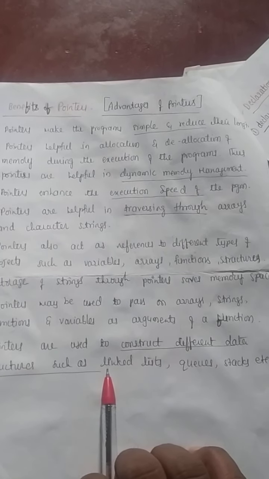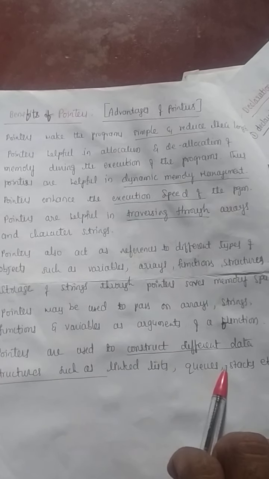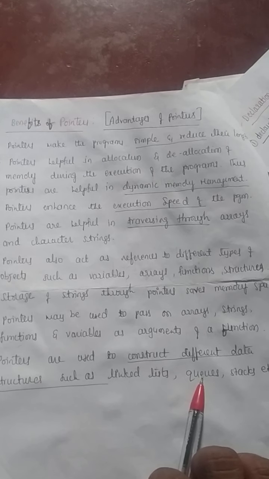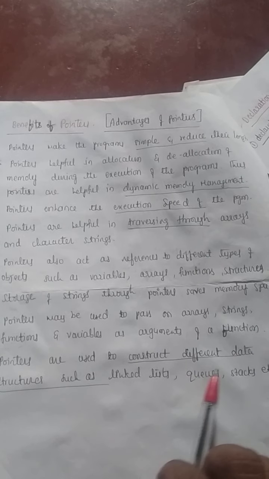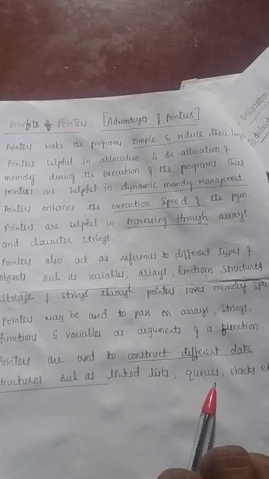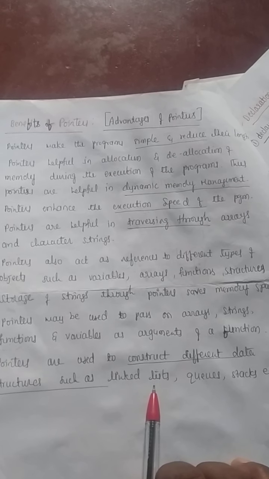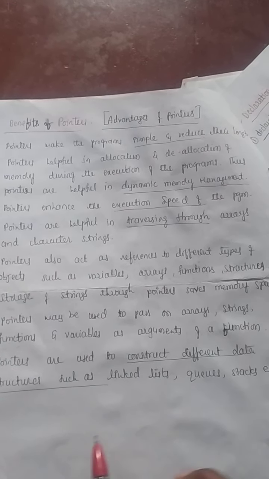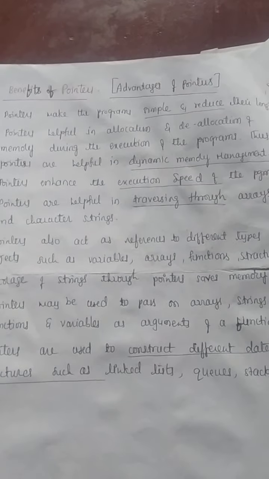So if you know about linked lists, queues and stacks, a stack is nothing but last in, first out order. A queue means first in, first out. A stack means LIFO. Queues mean FIFO, first in, first out. And in linked list topics, we can use nodes. So when we are dealing with all these data structures, we can use pointers so that the coding and implementation will be easy for us. So these are the advantages of pointers.